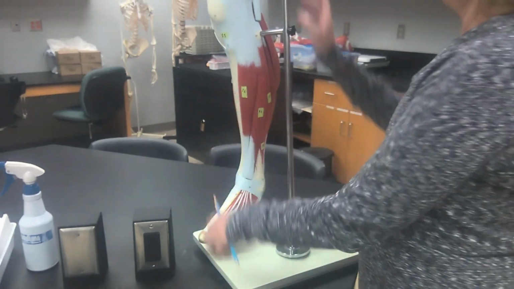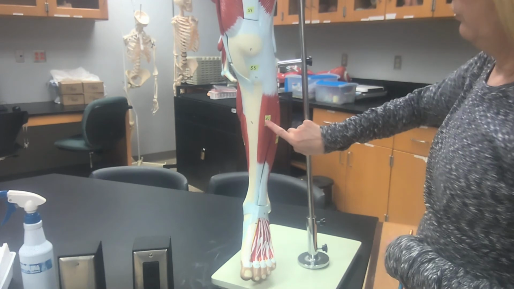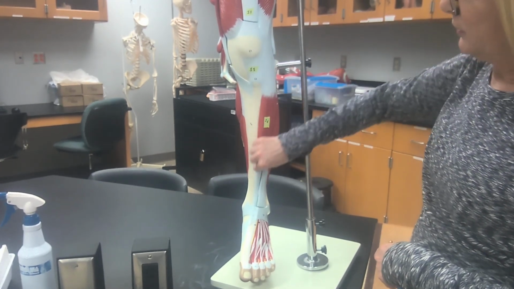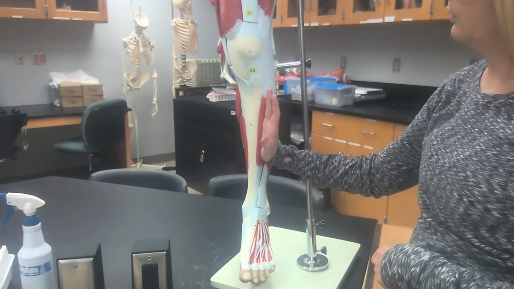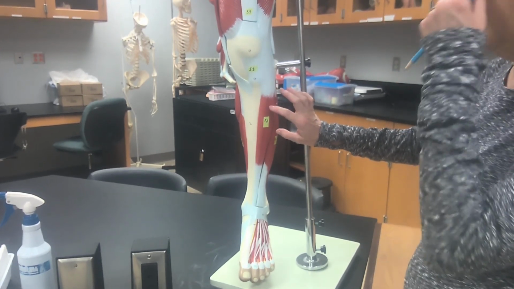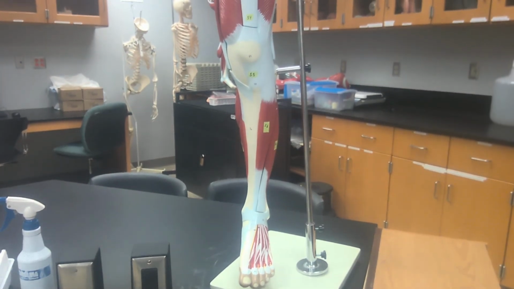And then as we continue around to the front, tibialis anterior at number 56. So this muscle is the most anterior muscle. It's right on top of the tibia, and it's called the tibialis anterior. And those are the muscles of the leg.